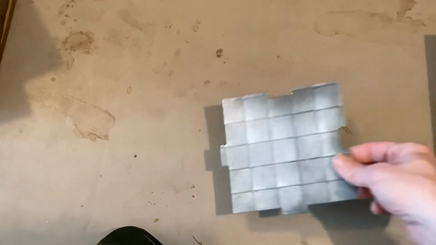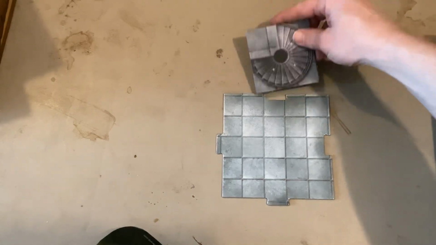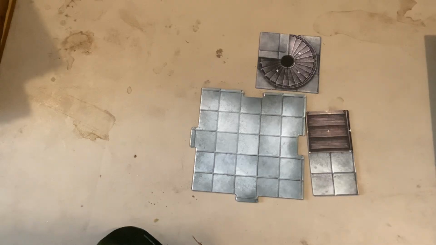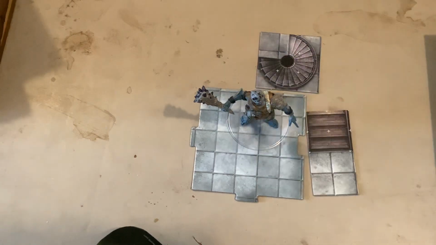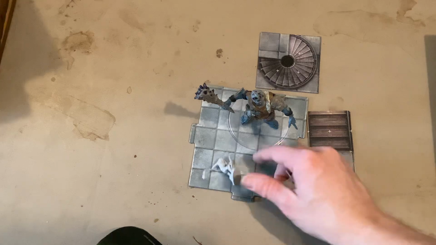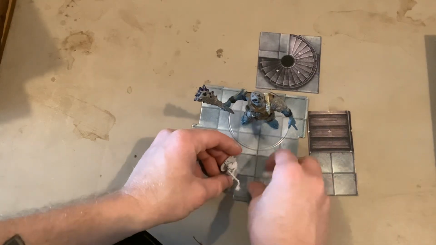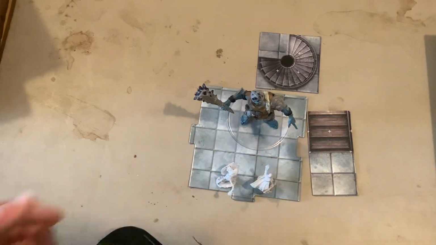You can also get boxes of actual tiles, with staircases and different types. Again, this showcases how you would set this up. Like I said, I'm using the frost giant and the two heroes as an example.